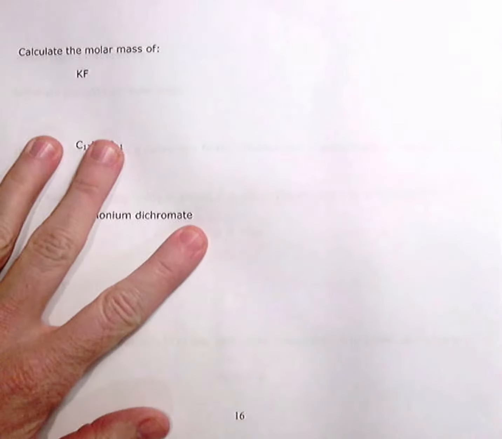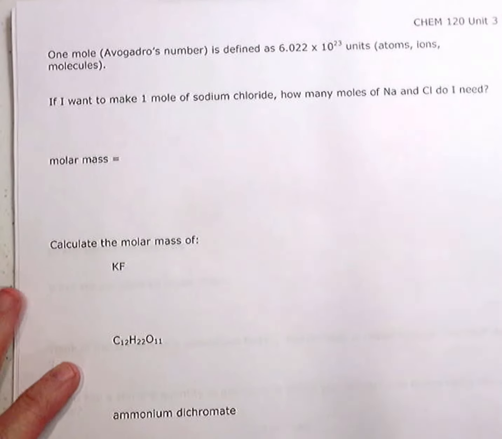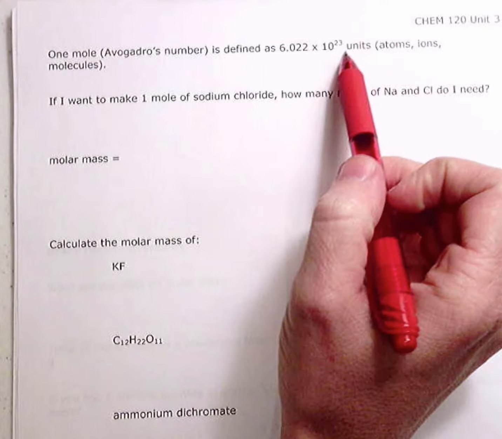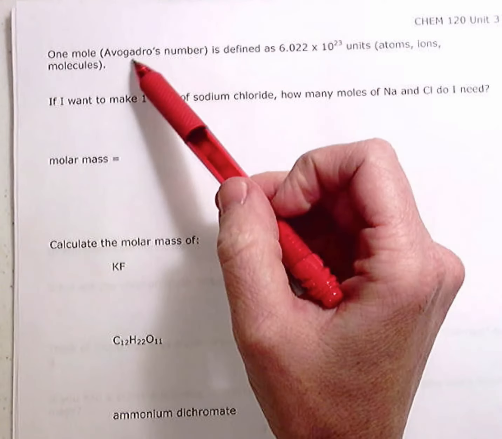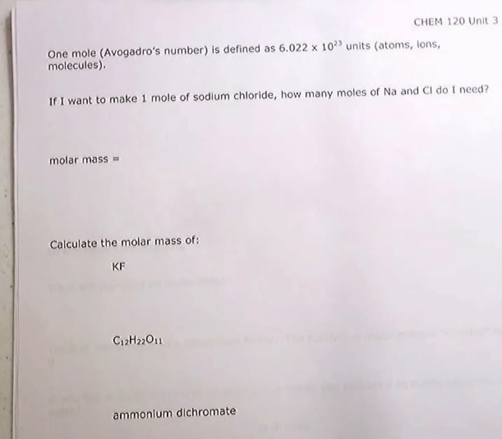So this number, Avogadro's number, is 6.022 times 10 to the 23rd. And Avogadro is the one who discovered this. It's amazing that he was able to come up with this number and determine it. You can read about the experiments he did to determine what a mole is. It's quite remarkable, and it's a lot easier than counting out atoms.